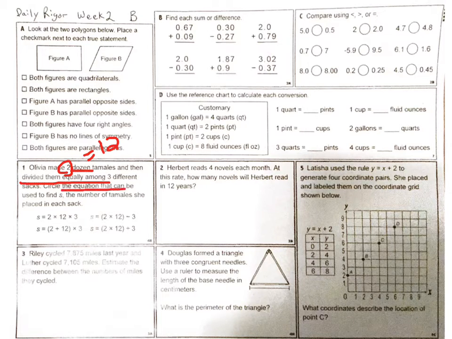Circle the equation that can be used to find S, the number of tamales she placed in each sack. There's 12 in a dozen, and then she's going to divide them equally into 3 sacks. Which one of these equations is going to tell you exactly how to do that?